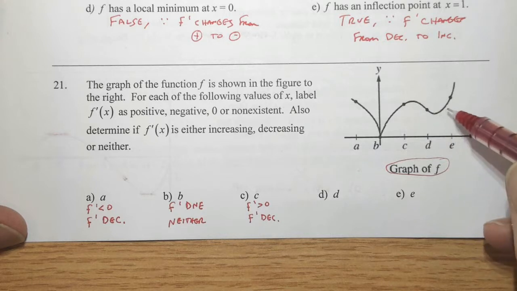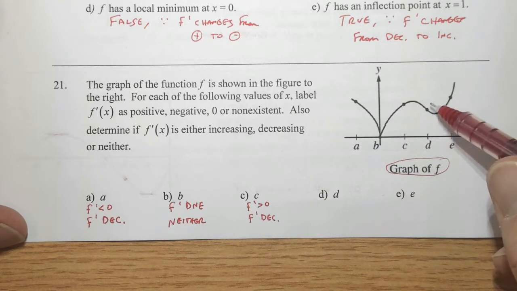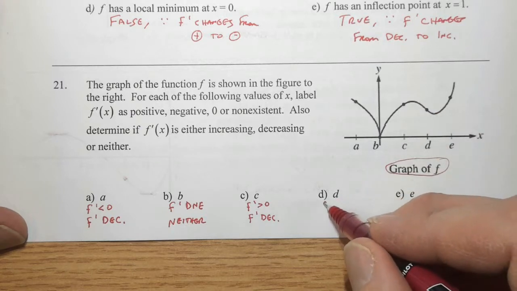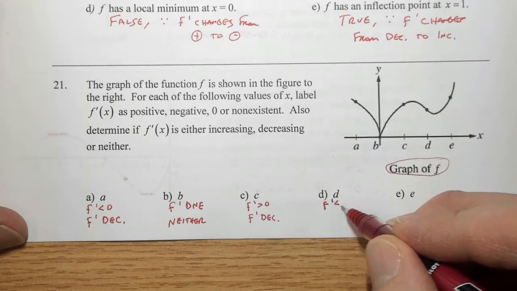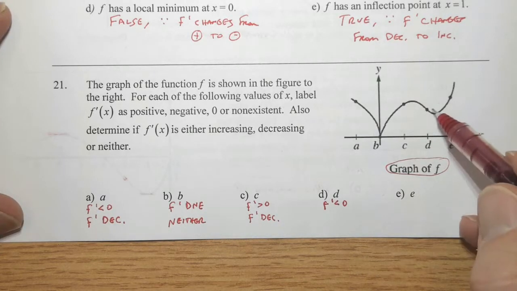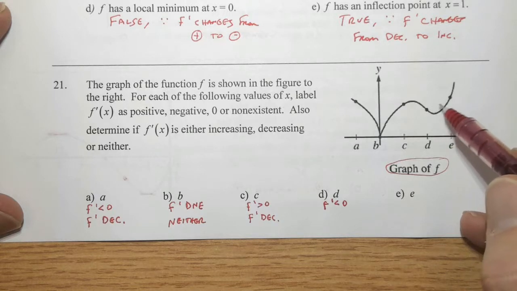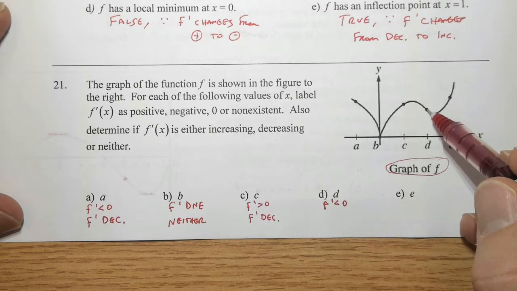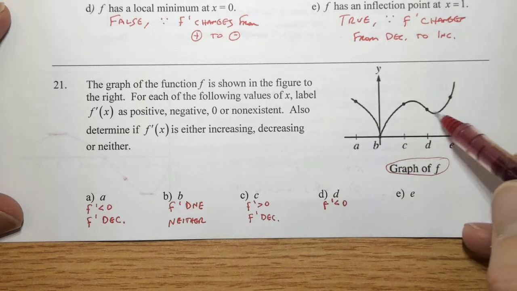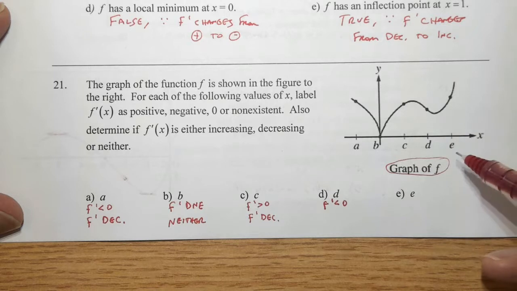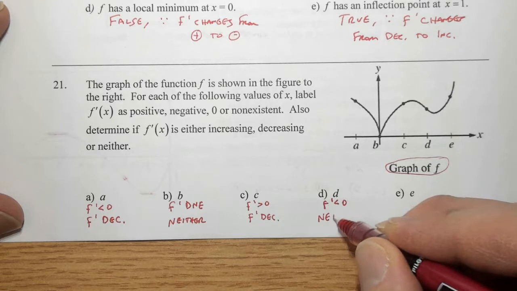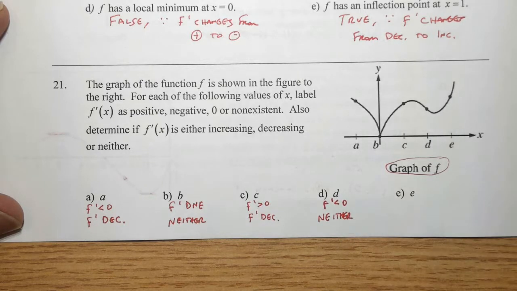With D, we now have a spot where it looks like the function is decreasing again. So once again, just like before, f prime is going to be negative because our function is decreasing. In addition to that, we have what looks to be a point of inflection happening at D. Concave down before, concave up afterwards. So there is no concavity at that point. This is another situation where we have neither.